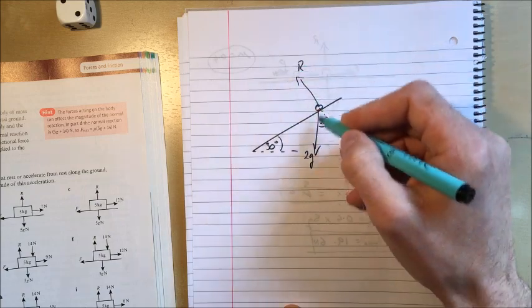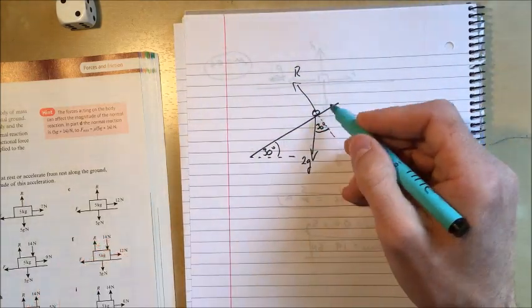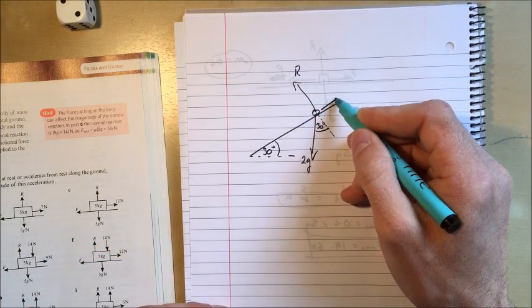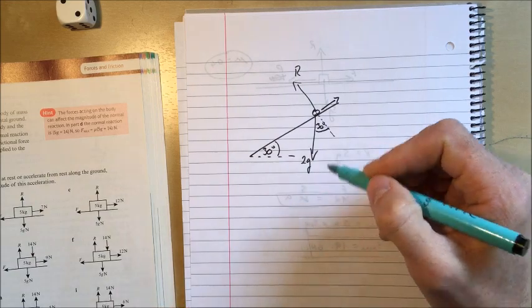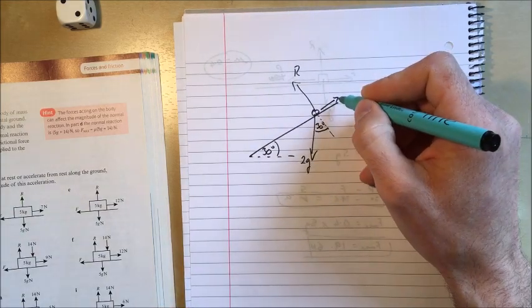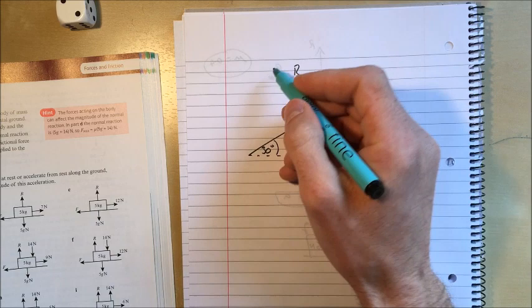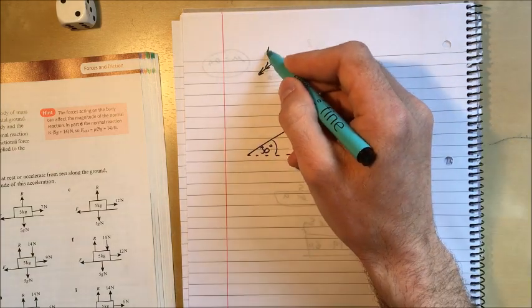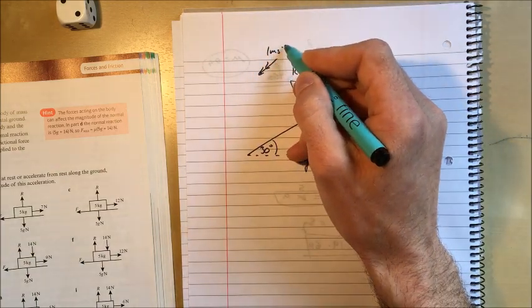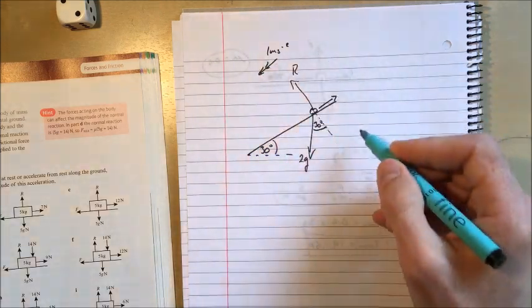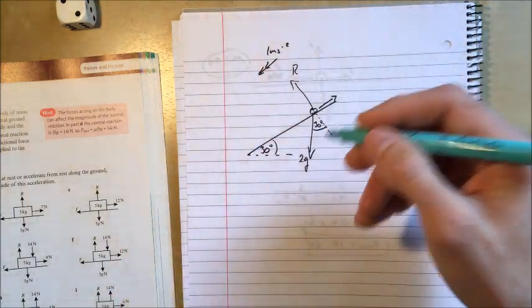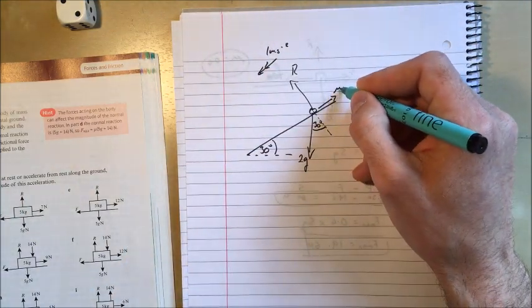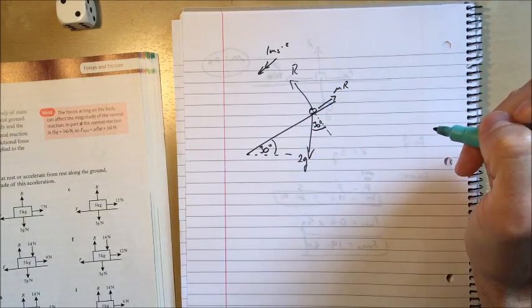We have this situation, an R and a 2G. Why is this thing not sliding? Because there is friction. So friction is pushing this way, stopping the thing sliding. And in this question, it tells us this thing is accelerating with 1 meter per second squared down the plane. So therefore it's moving, so therefore this friction force is a maximum and is equal to mu R.